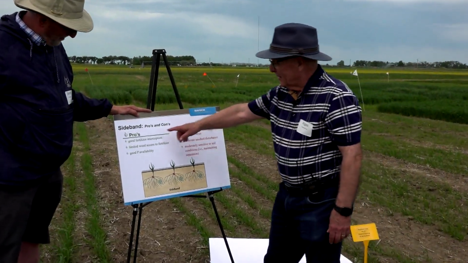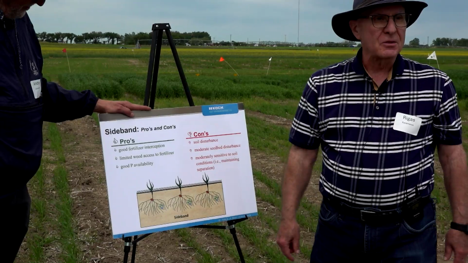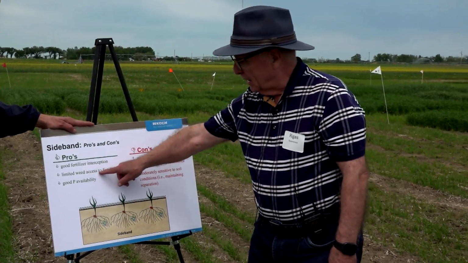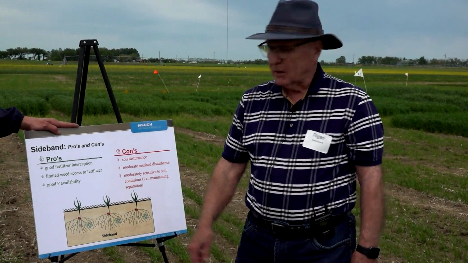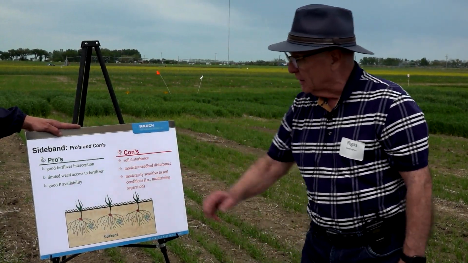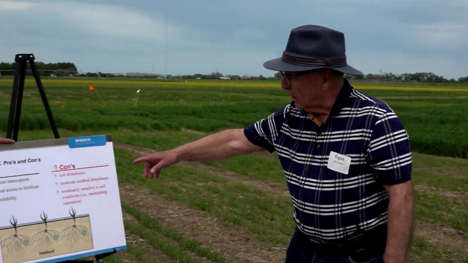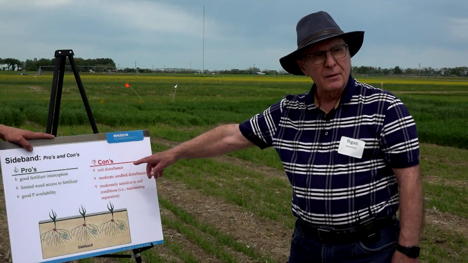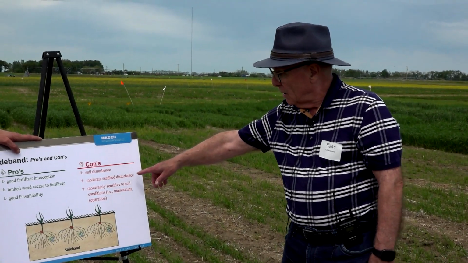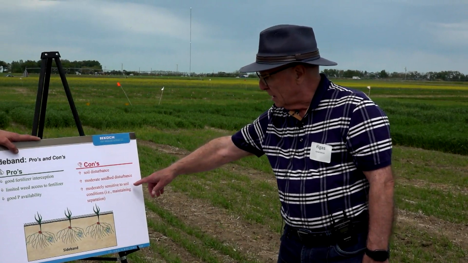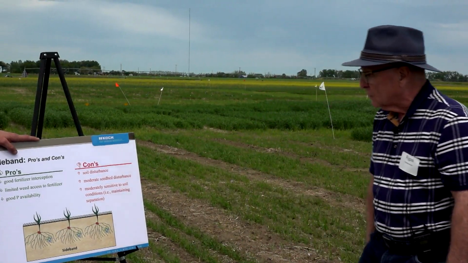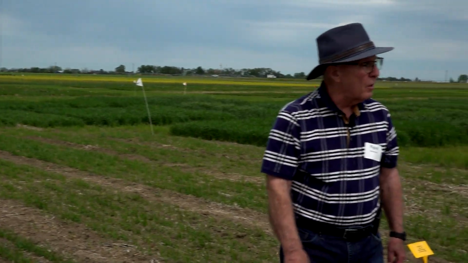So the pros: good fertilizer interception; secondly, limited weed access to the fertilizer; and good phosphorus availability, especially when it comes to phosphorus, because for nitrogen we know that it dissolves and moves around. The cons are soil disturbance, which is a little bit higher than what you would do otherwise, moderate seedbed disturbance, and moderately sensitive to soil conditions. But overall, side band works very well.